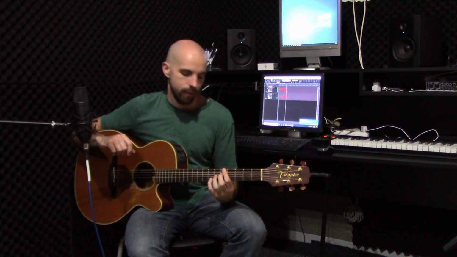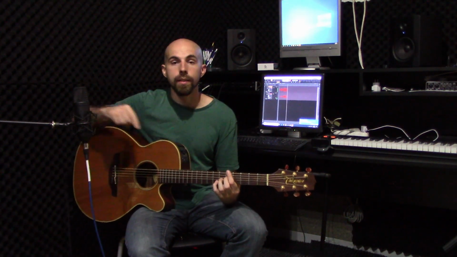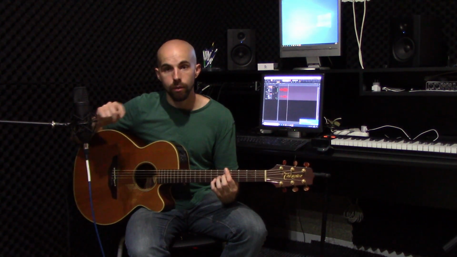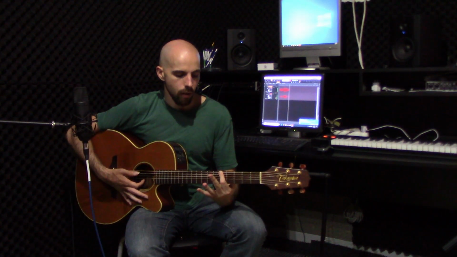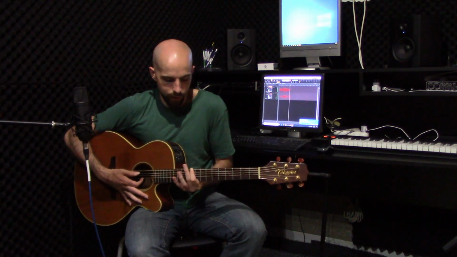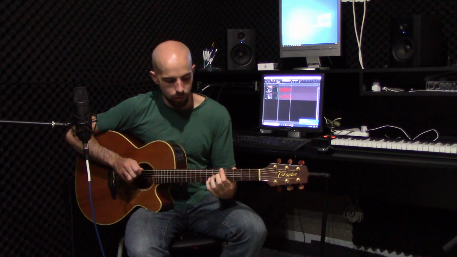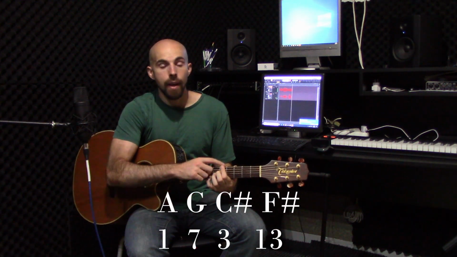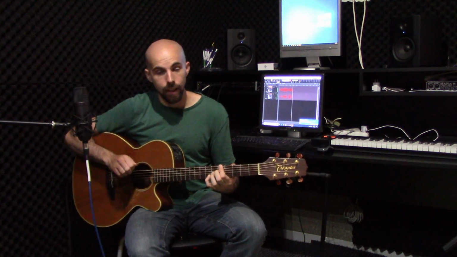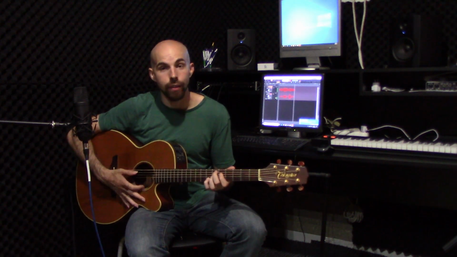Anywho, what if we took that root note, that A, and took it out and replaced it with a note that is one tritone above it? So you start at A, and you go 1, 2, 3, 4, 5, 6. That takes you to E flat. So these other notes, the 7th, the 3rd, and the 13th, are going to stay the same. But instead of an A as the root note, I'm going to use an E flat as the root note, and the other notes are going to stay the same. And that gives you this.